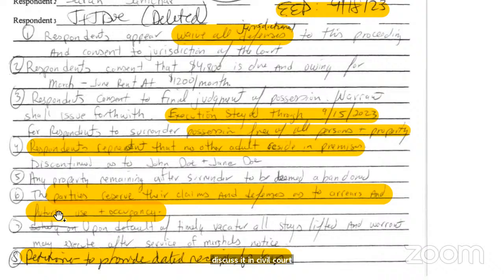And then petitioner to provide dated receipt for keys, which is super important because sometimes you get a receipt and it just says, hey, you've returned the key. What date did you return it? If the agreement is that you're going to leave by September 15th, you don't want a receipt that is not dated. You want something that says, okay, I left by this day, or I left even earlier. So you have a dated receipt. So that's pretty helpful.